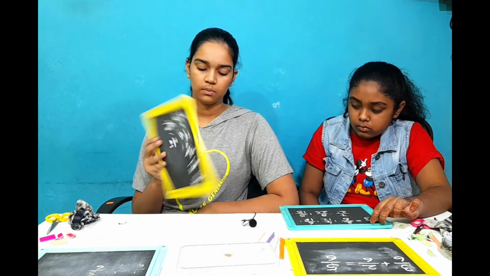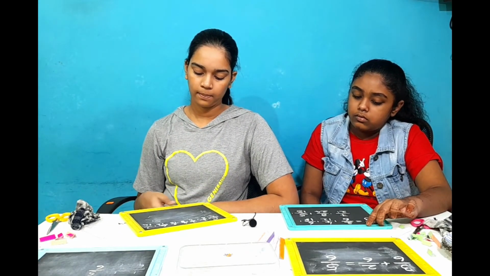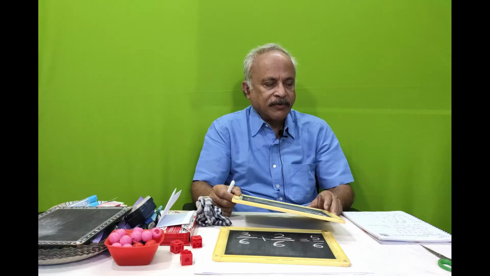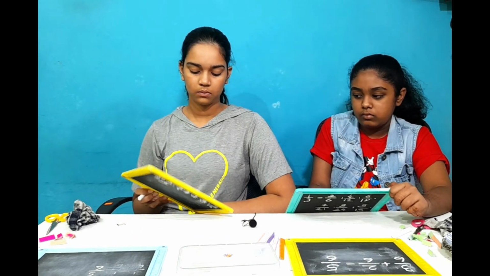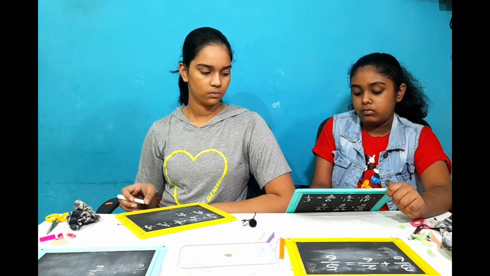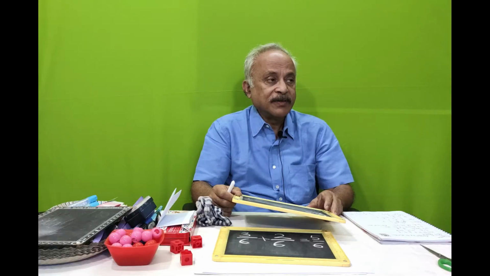Now, for example, take the ratios for 1 by 2. Okay, look at those ratios. Which is the ratio which is made of pieces of 1 by 4, which is equal to 1 by 2?